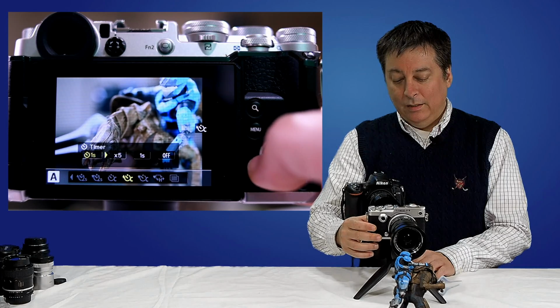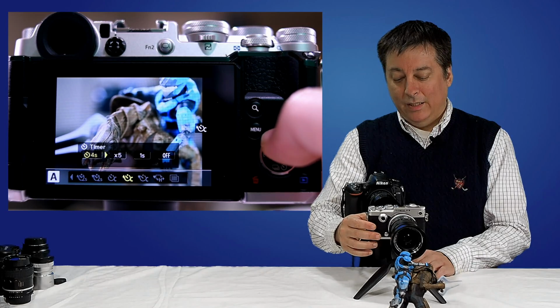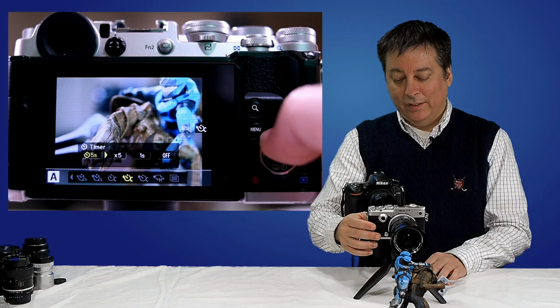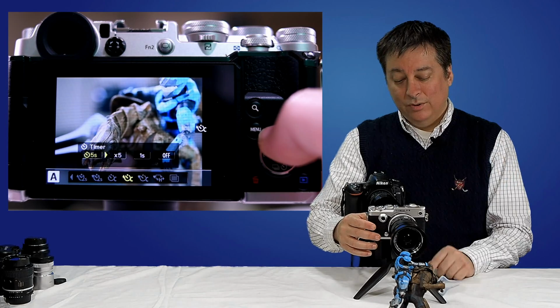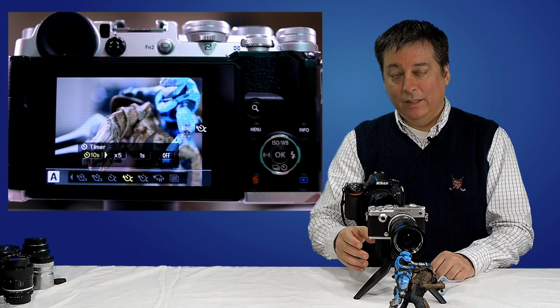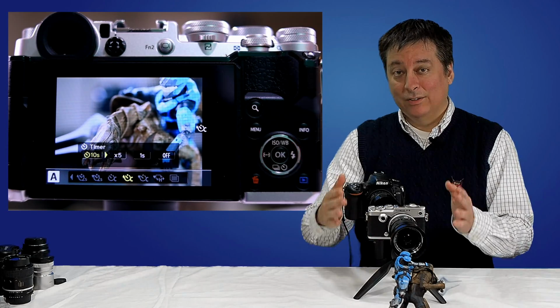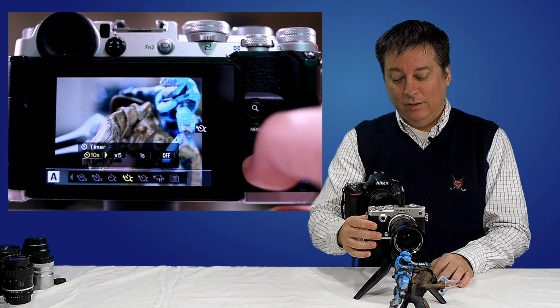The other thing here is this timer. If you're on a very sturdy tripod or like on this table, a 1 second timer is enough. If you're on a tripod outside, 5 seconds is usually enough unless it's really windy. And if you're on a monopod, I'd recommend a 10-second delay just to be sure nothing is moving, particularly if you're using a telephoto lens.